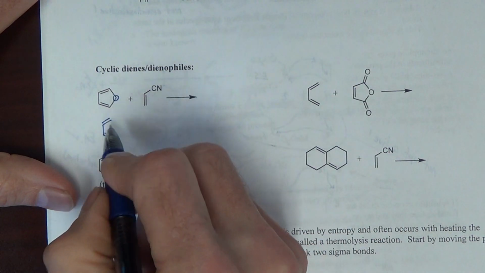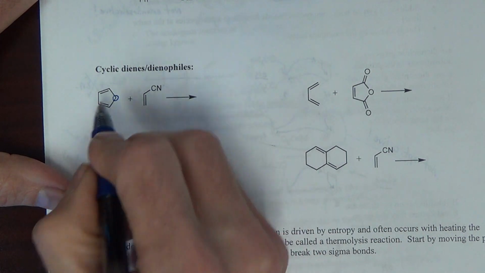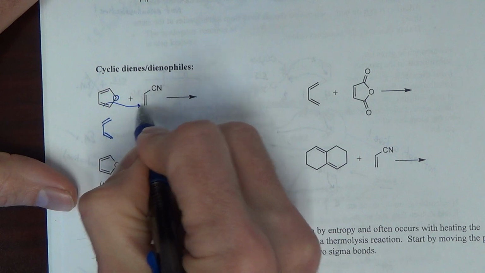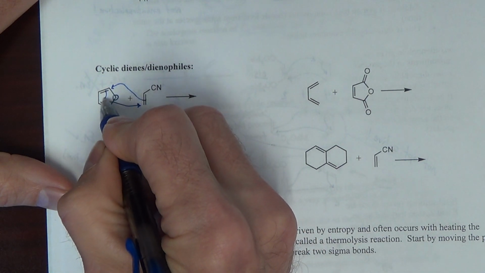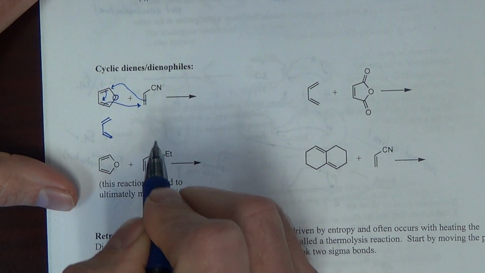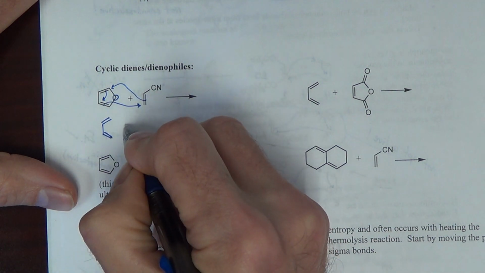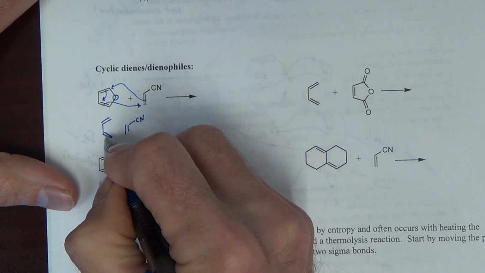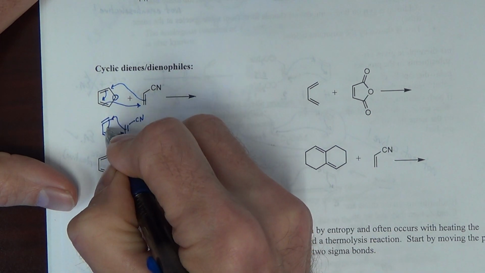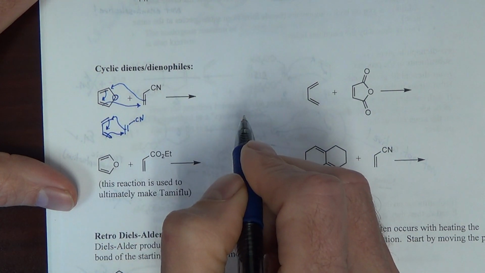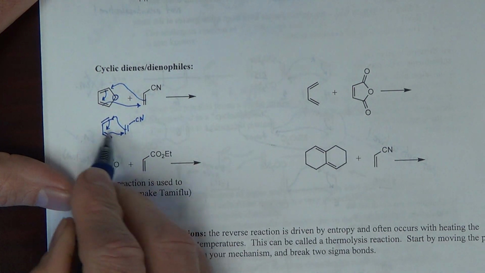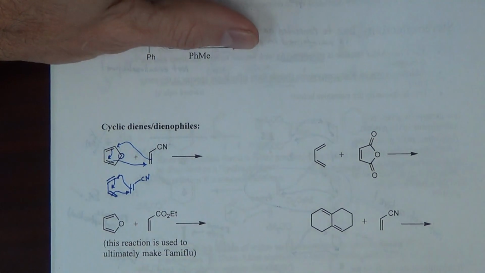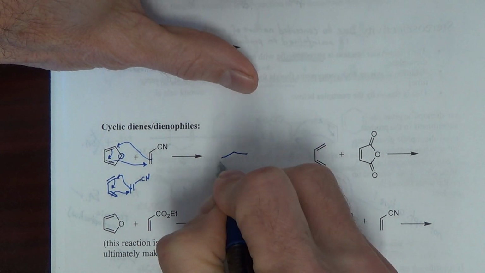Just ignore it. I could redraw this, react these two, but I'm just going to zip these together. Okay, ignore that carbon if you can, or redraw it without it. Just zip them together. 4 plus 2 is 6. And this is going to give, of course, your cyclohexene.